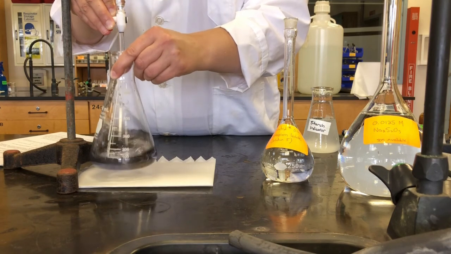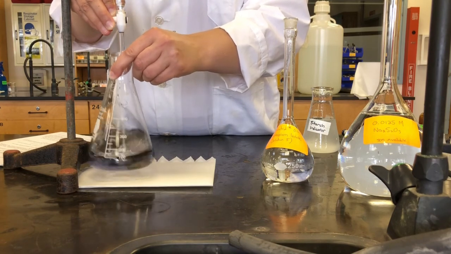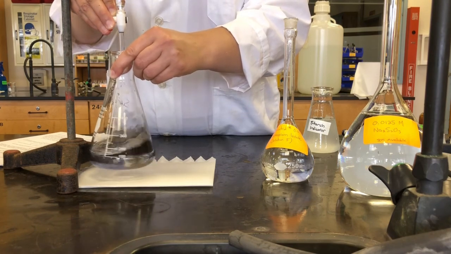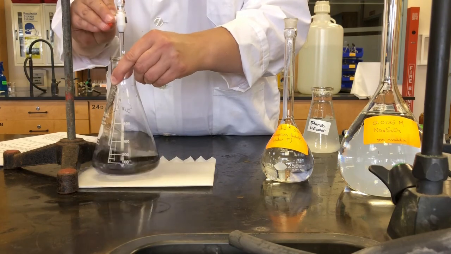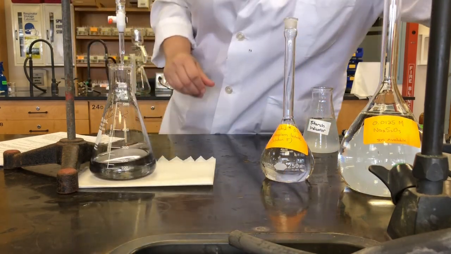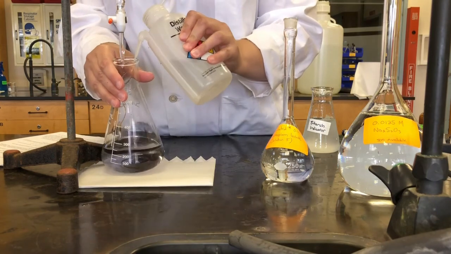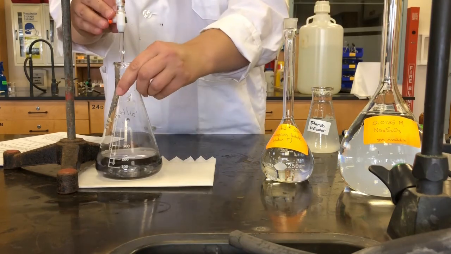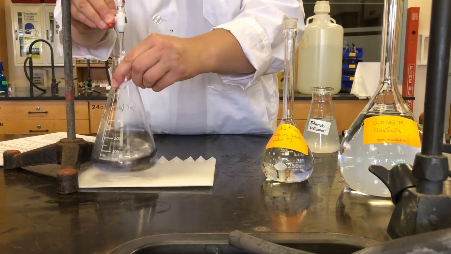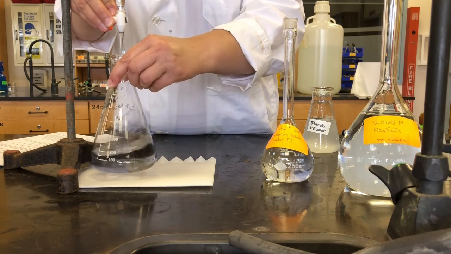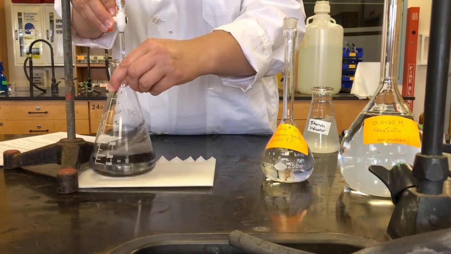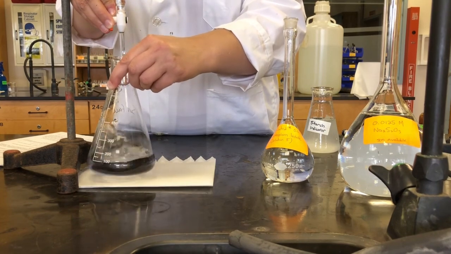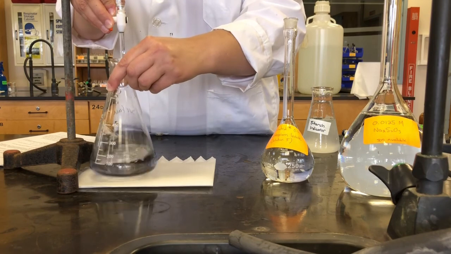Very close to the end point here now. Probably one more drop. I'm going to rinse down around the sides of my flask before I go any further. Just make sure that all of that thiosulfate's down in the solution. There isn't any left up around the sides of the flask. I want all of that blue color to be discharged from the solution.